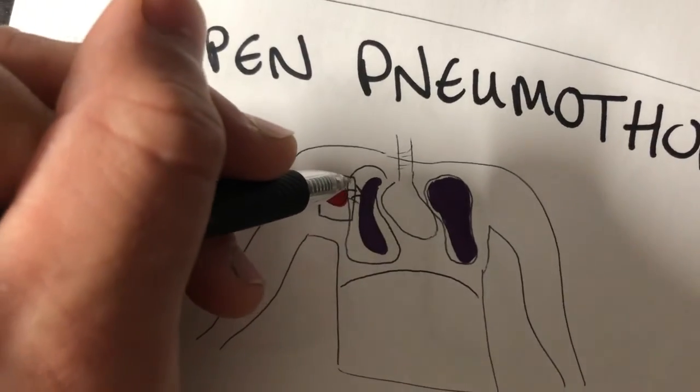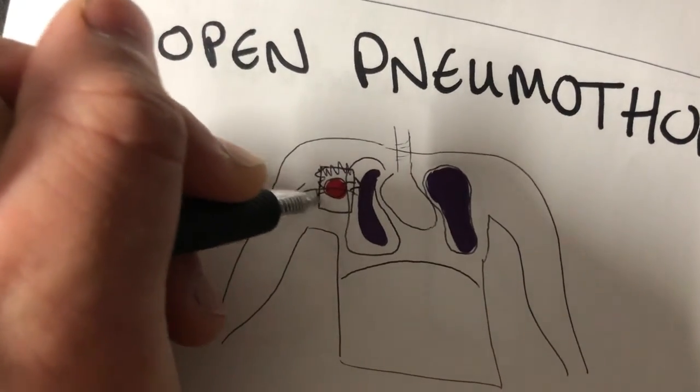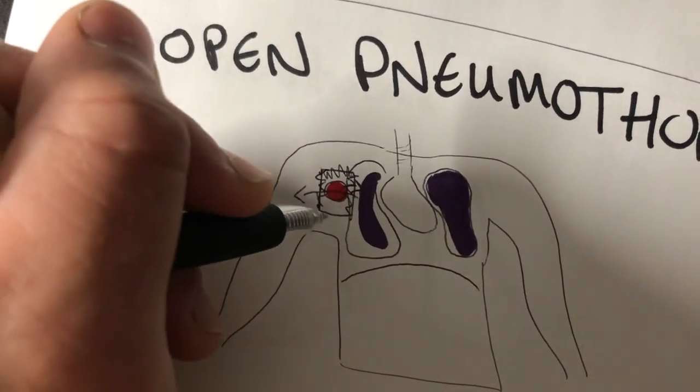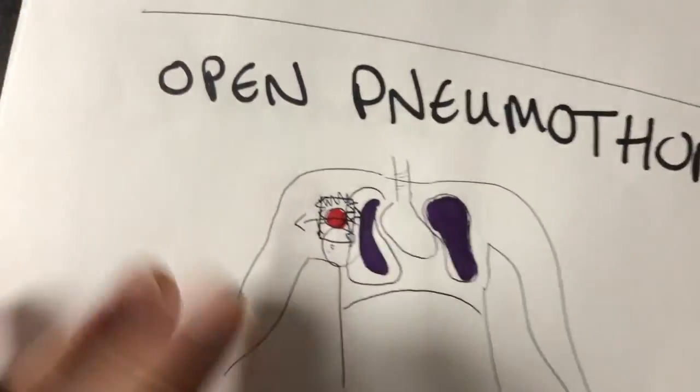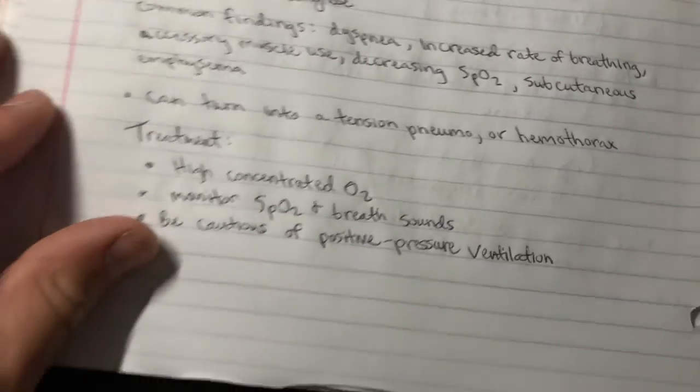like that, and then I'll just do this. That's the tape. You want to do 3 sides, and this is your flutter valve. They obviously have commercial ones, but that's just an idea. It's an on-the-fly one.